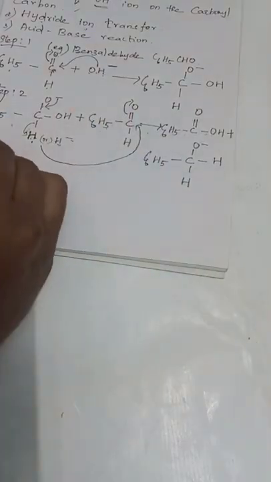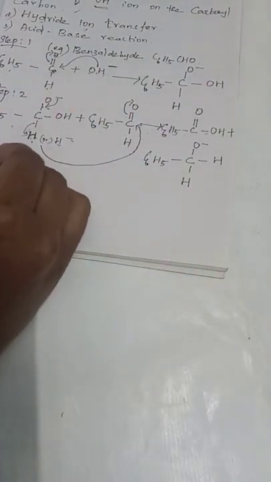Then step 3. What is step 3? In step 3, an acid base reaction takes place. To carry out step 3, we have to write the products from step 2. From step 2 we got 2 products.